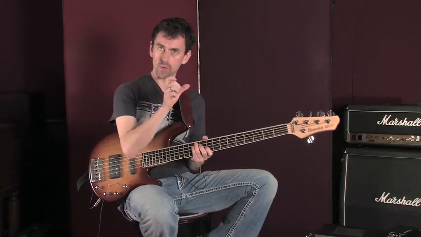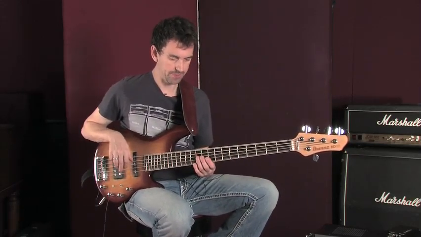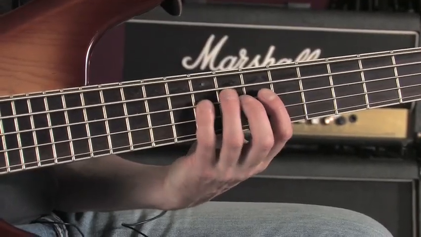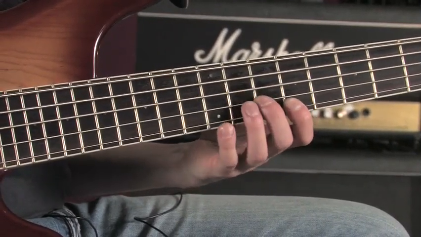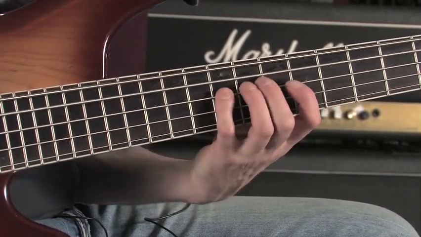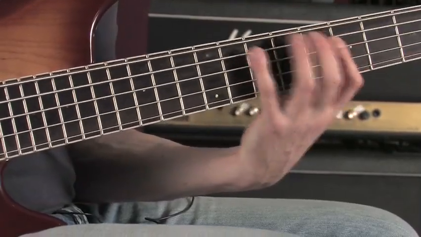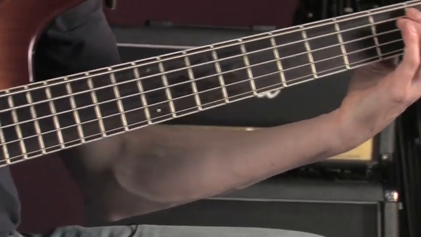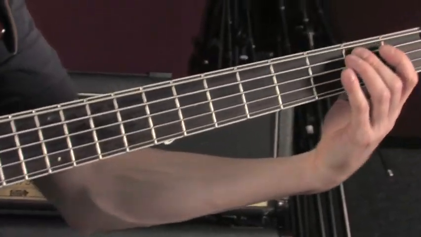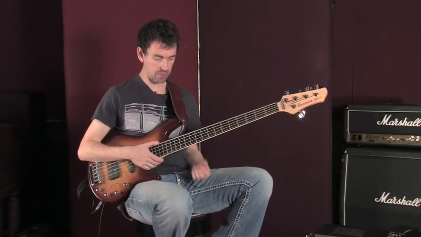So we're playing notes four notes apart in the scale. So we call these fourths. Check it out. Those were all fourths I just played. They're descending in the key of G major.